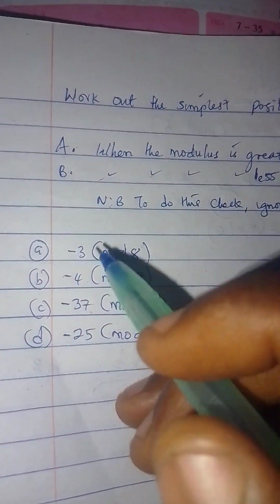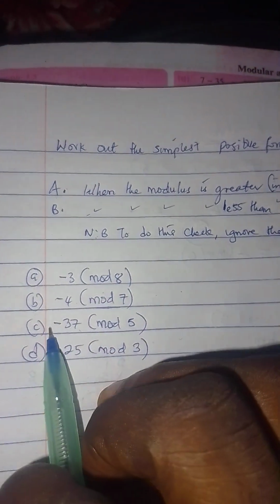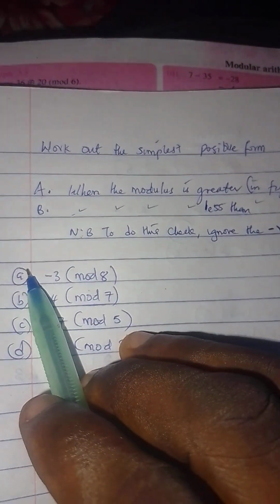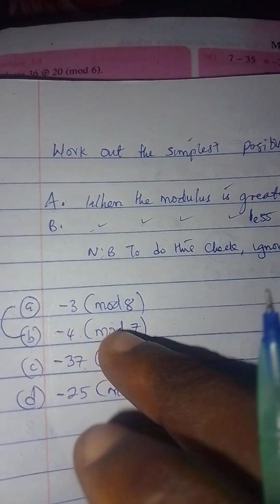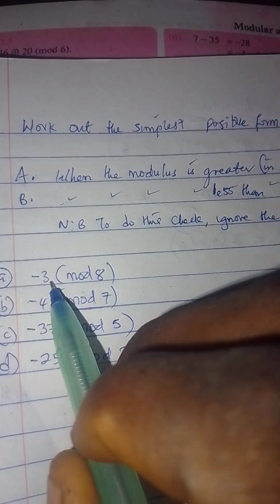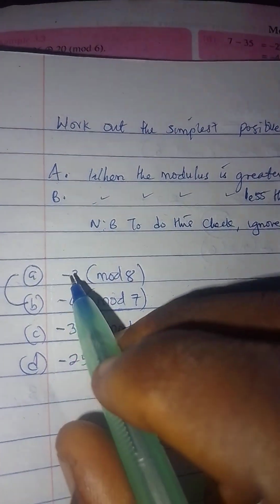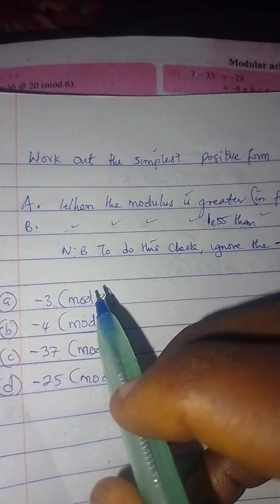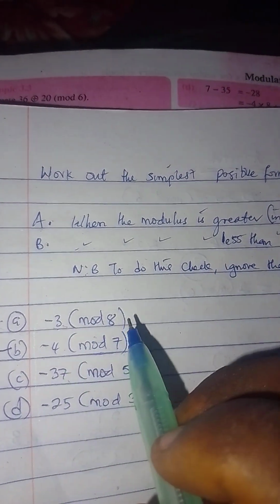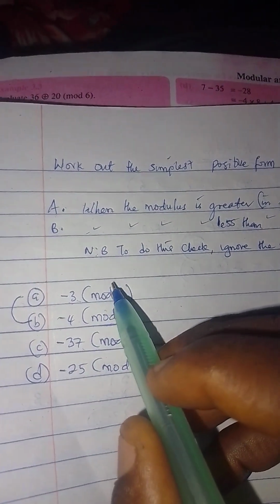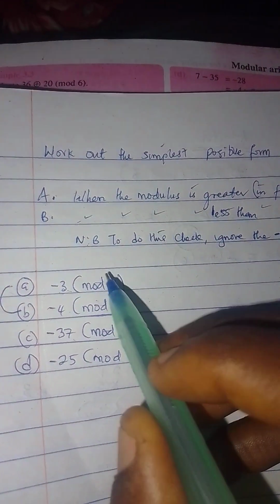Now, see what I've been able to group for you. If you observe, ignoring the negative signs, for A and B, the modulus figure is greater than the number. I said ignoring the sign, because generally in mathematics, once a number is minus, it means it's actually smaller. That's why I said ignore the sign. You will see that for A and B, the modulus value in figure is greater than the number. Look at it. It's greater than the number.